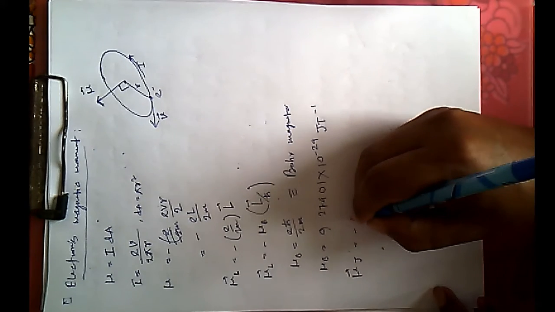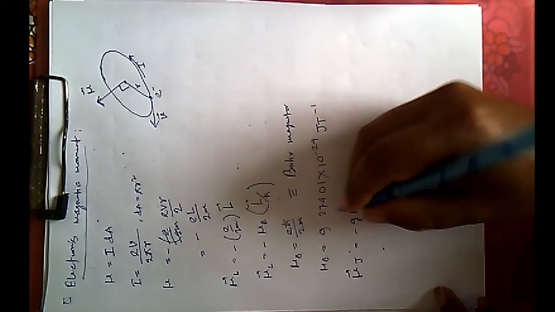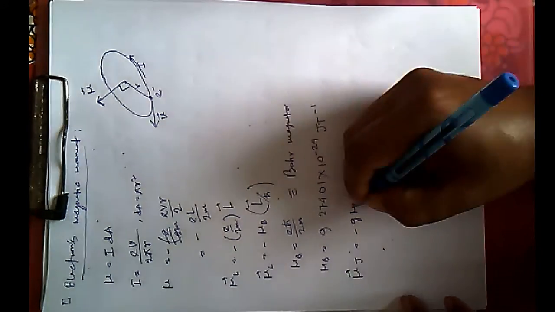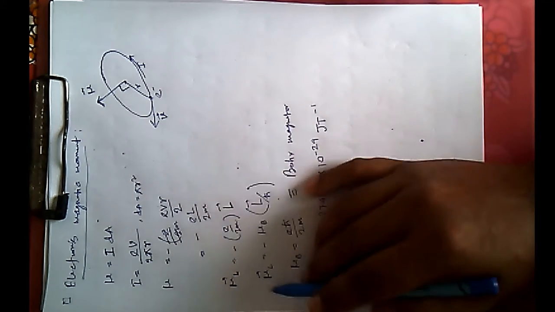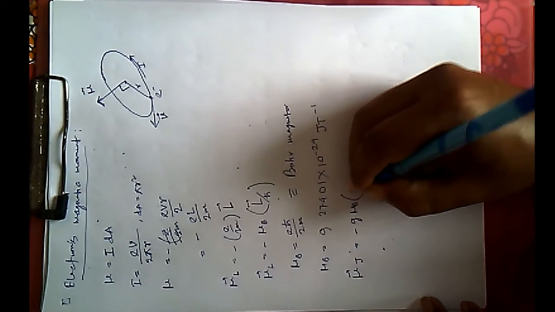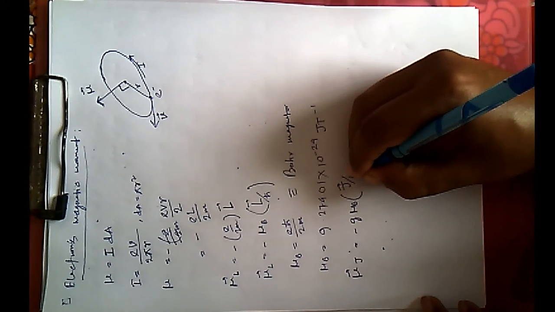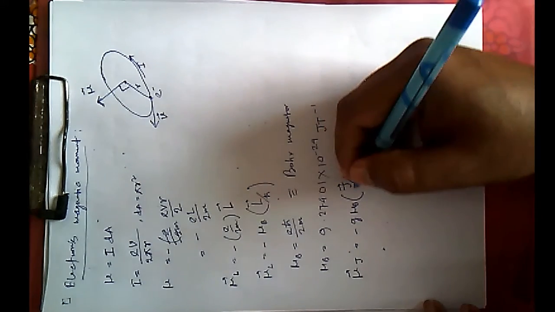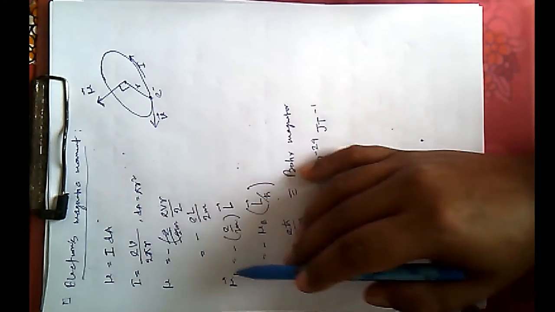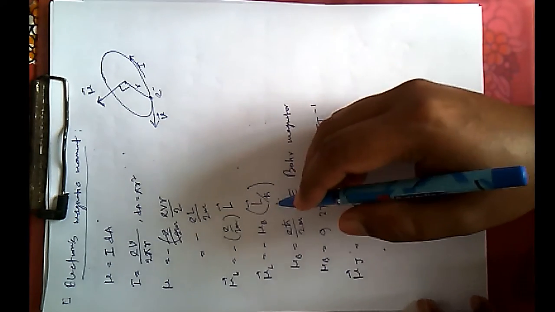This is defined just by writing this term in this form. Here we have introduced a new term, written as g. For the electron's orbital magnetic moment, g has been considered as 1.